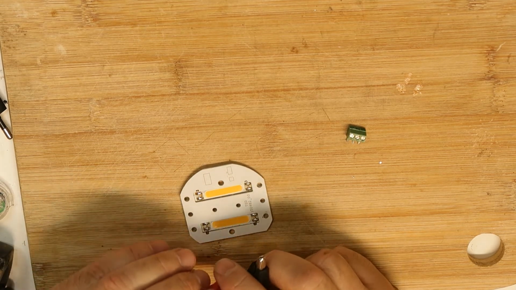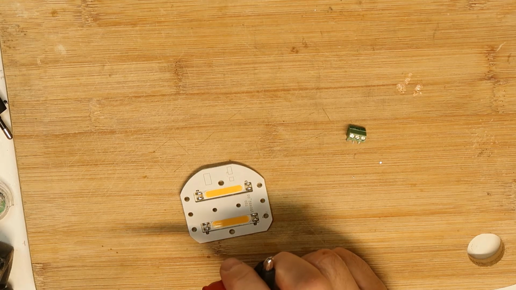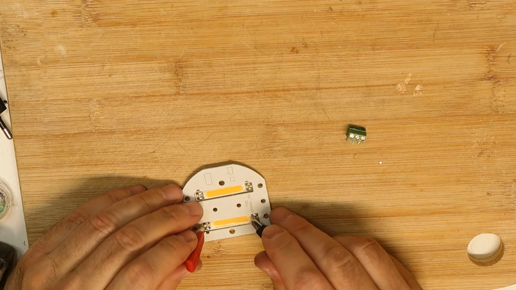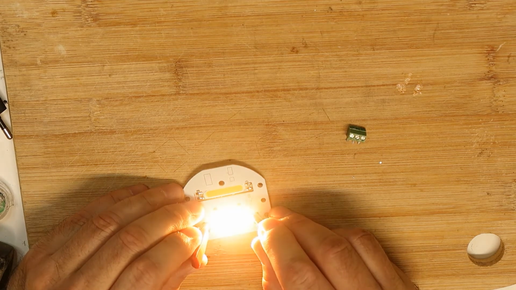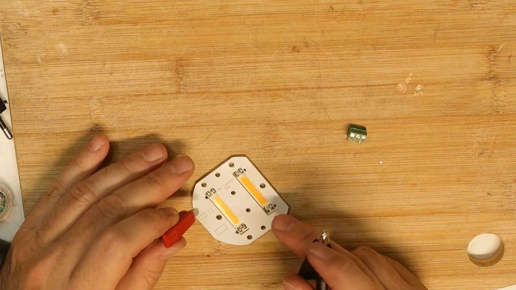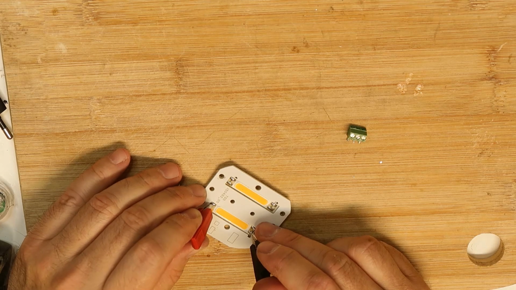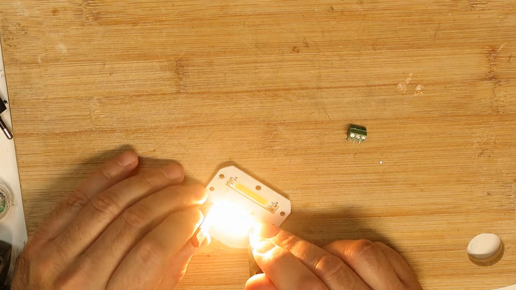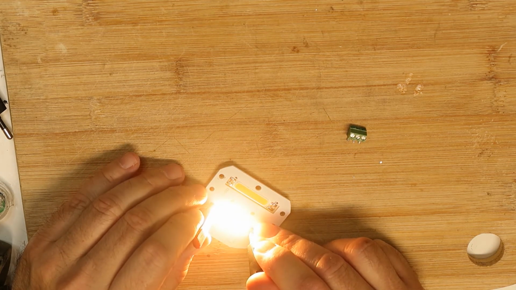I will apply 150 milliamps. This will be now 1.2 watt, and the other is also 1.2 watt.